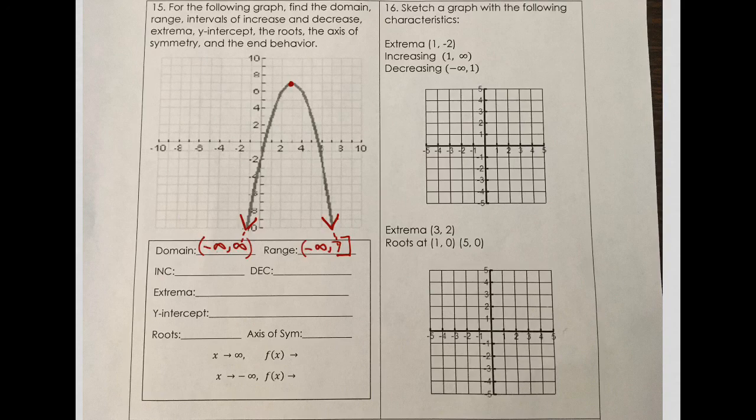So your intervals of increasing and decreasing, that we're doing next here. Remember, you draw your x-axis on the bottom. Again, you know this side is negative infinity, this side is positive infinity. Then you draw your axis of symmetry that's coming straight through right here at a positive 3.